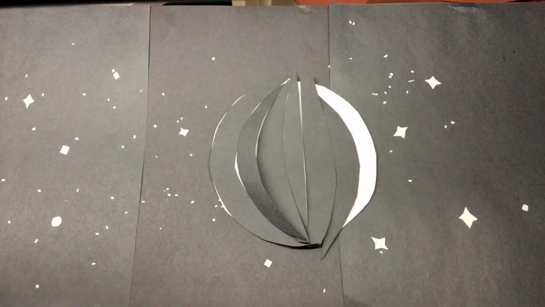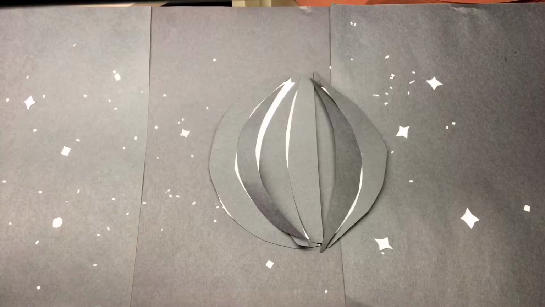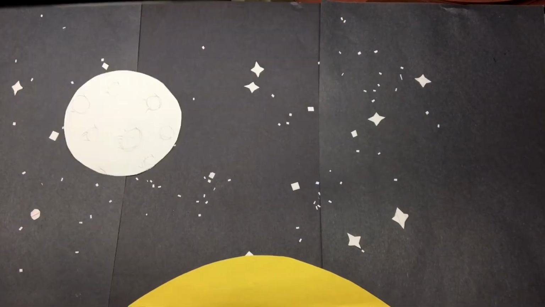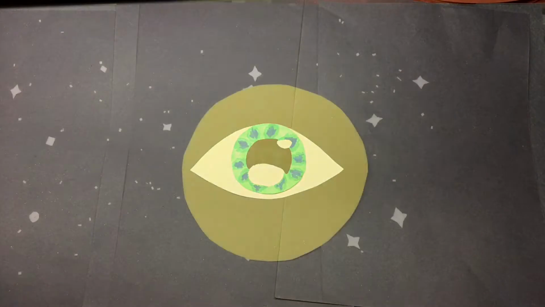So, why does the moon look like it changes shape in the night sky? One important thing to note is that the moon is still relatively the same day after day. The only big difference to our eye is the sun's light and the moon's orbit.